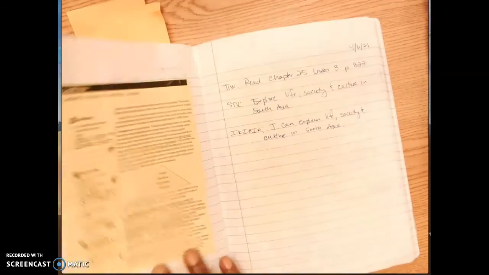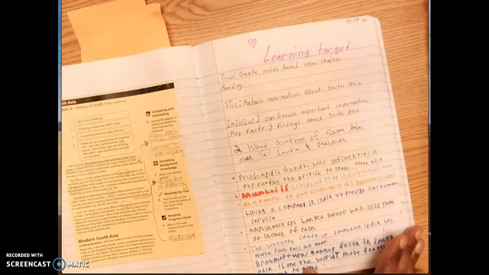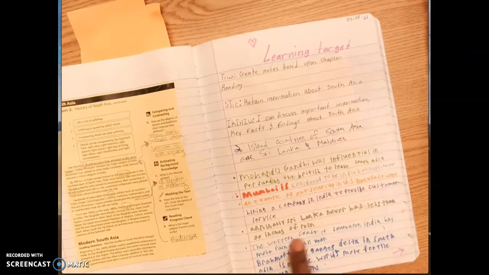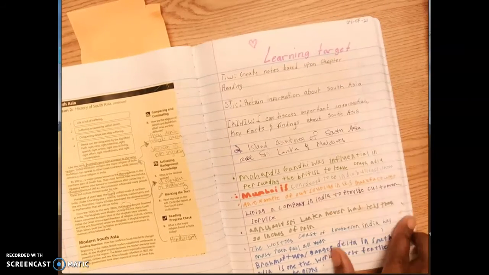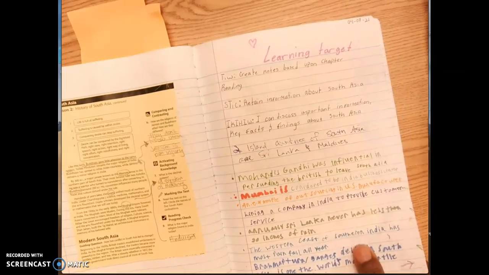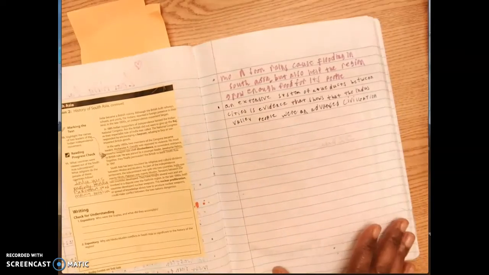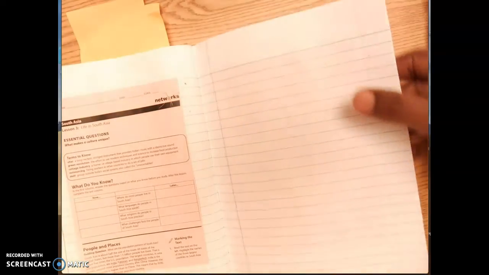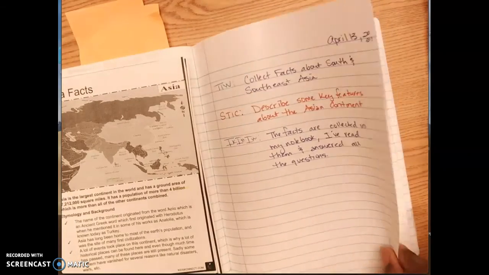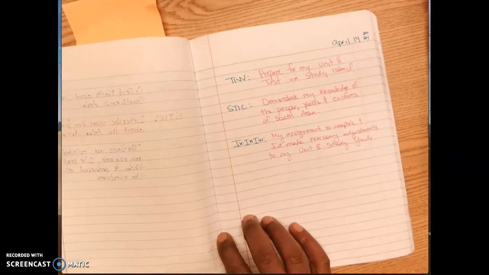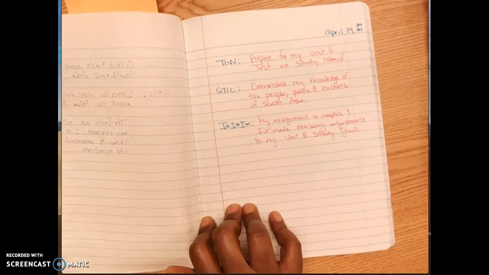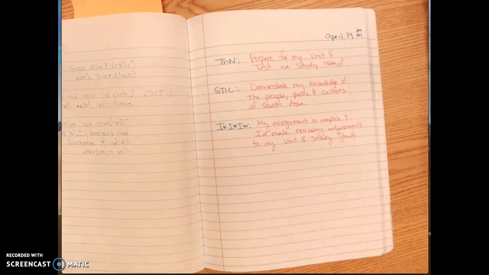Maybe it was April 5th. Here it is right here. Looks like April 7th. This is the overview for the Unit 8. So April 7th, use that in order to complete the questions in Study Island. That will be a summative. It should not take you longer than a day.